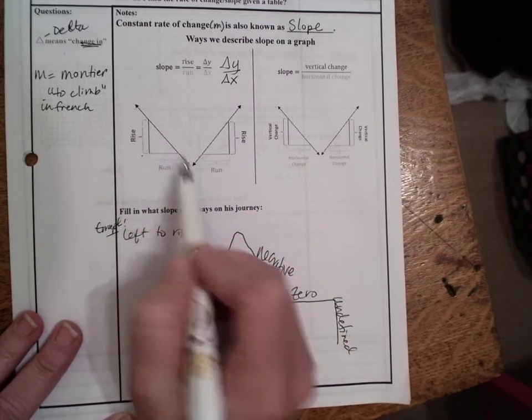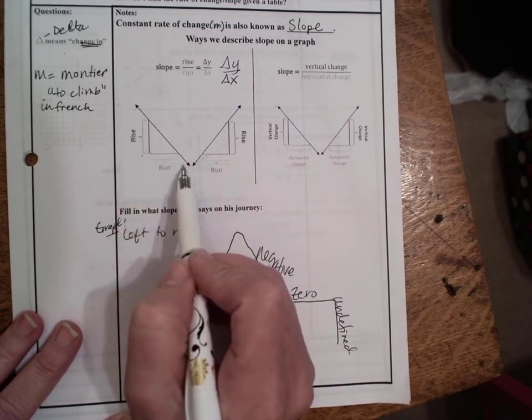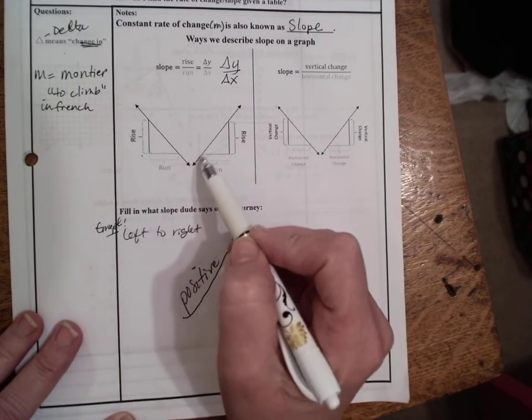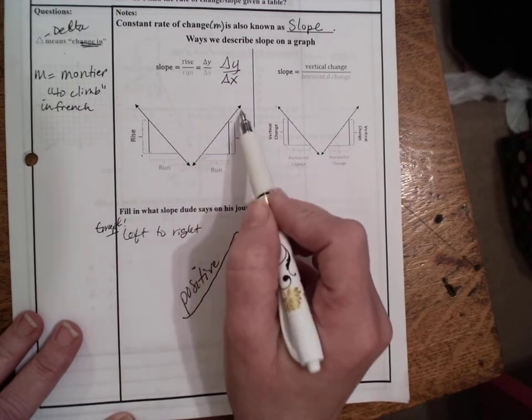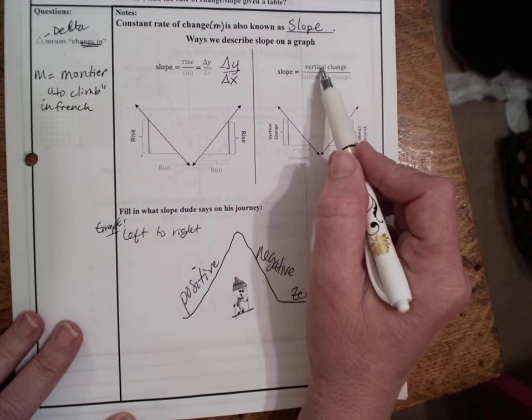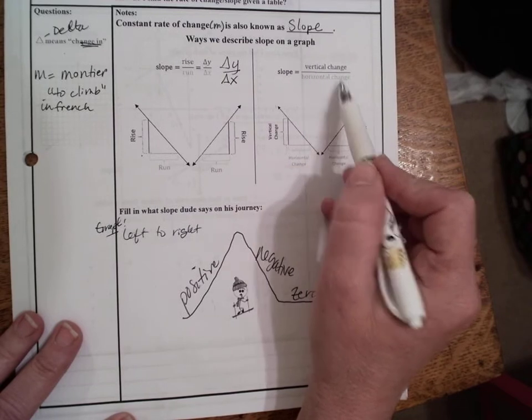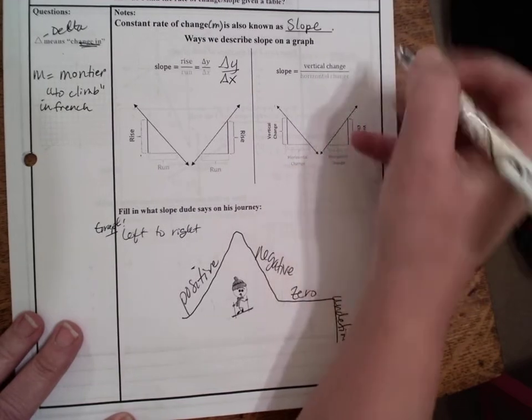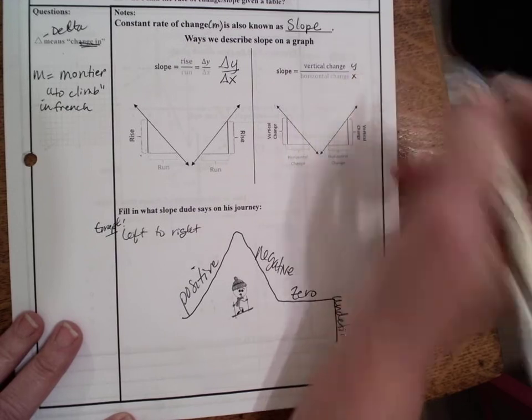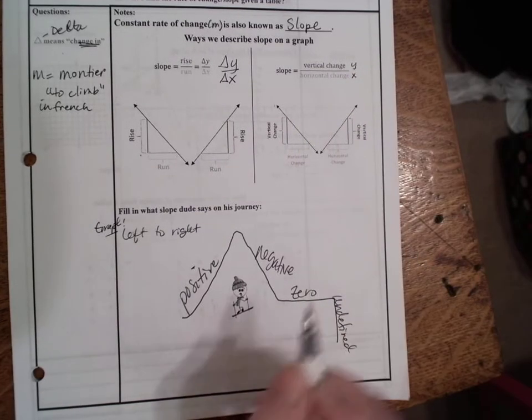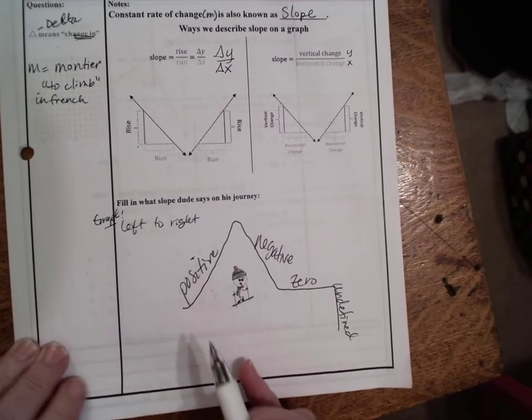Now, so we have the rise over the run. This is like a negative slope from left to right. If it's going downhill, it's negative. If it's going uphill from left to right, it's positive. We also talk about the vertical change over the horizontal change. That's your y and that's your x. Okay. So 4 types of slope.